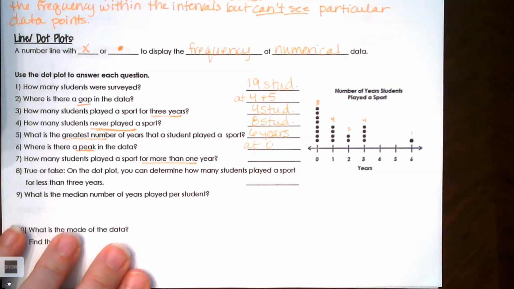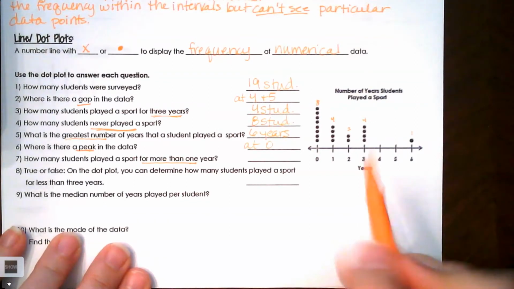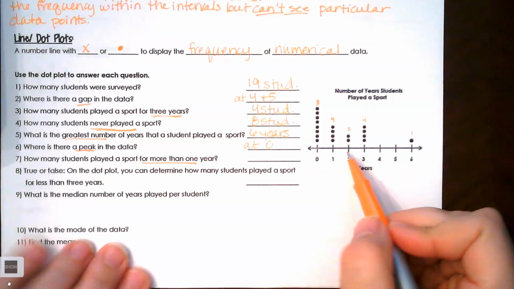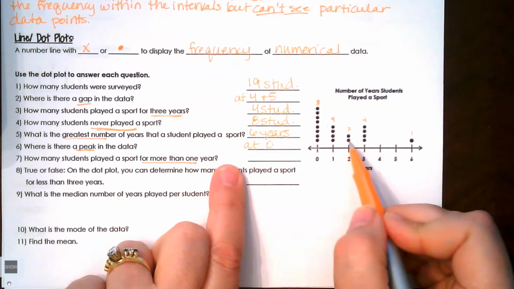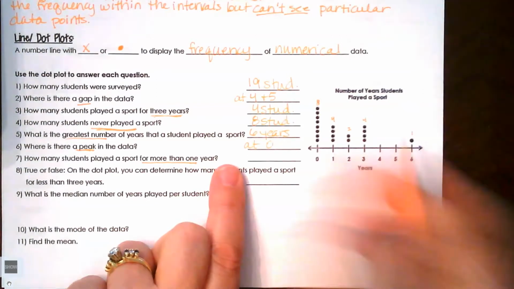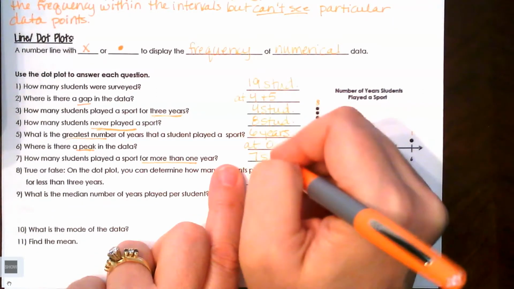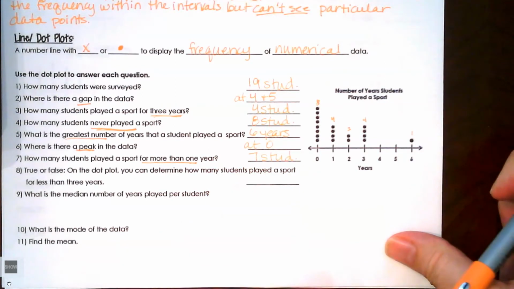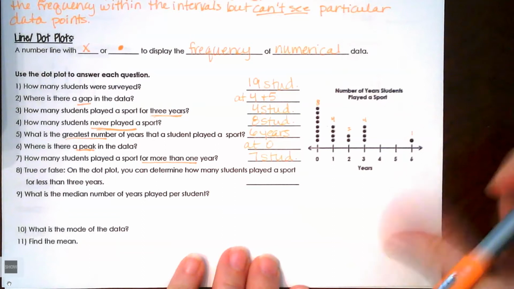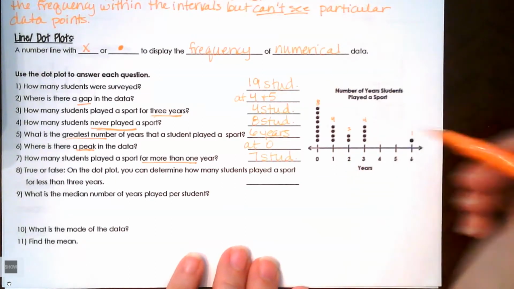Let's look at that again. How many students played a sport for more than 1 year? Well, more than 1 year would be here, here, and here. So yes, 2 plus 4 is 6 plus 1 is 7 students. Okay? Because we can't include the 1. It says more than 1.